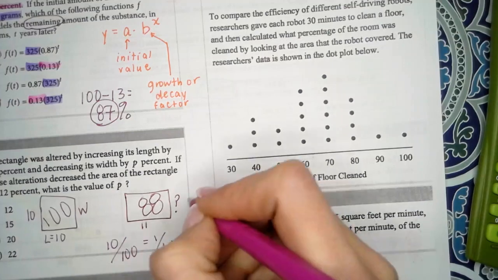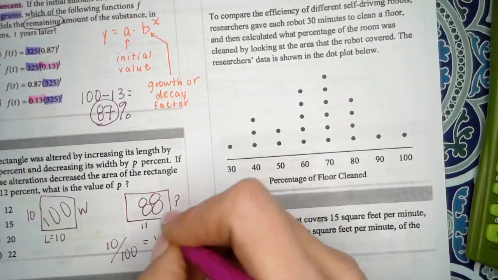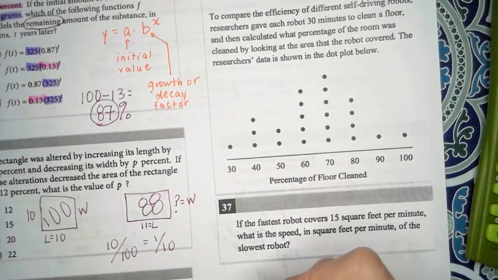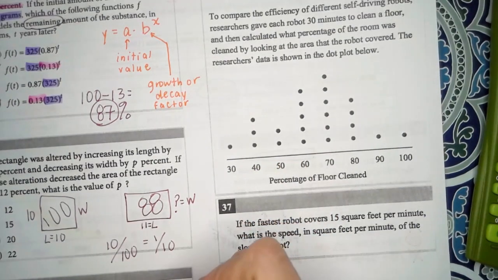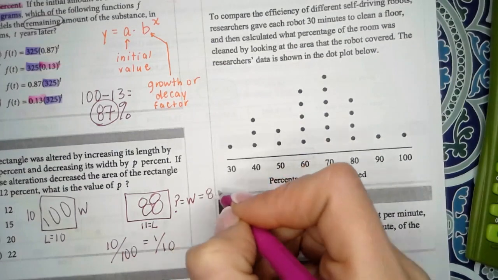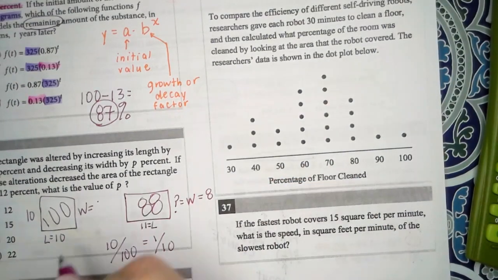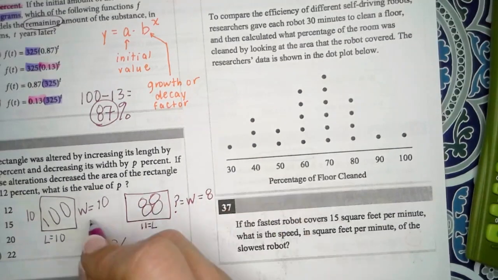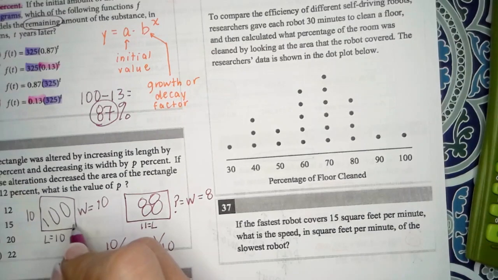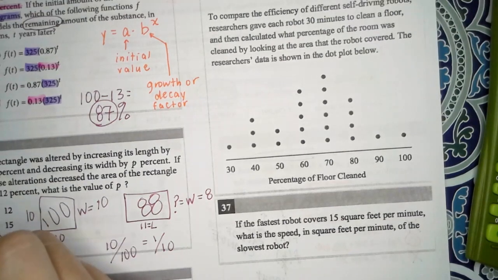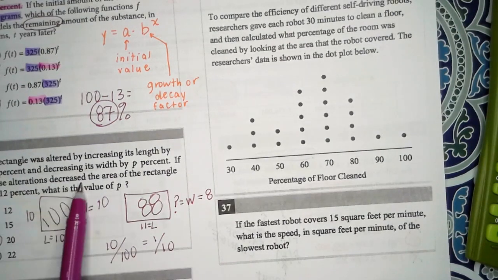We want to know about this width. 11 times, base times height, length times width, is area. 11 times what is 88? So that means my width will become 8. What was my width? Original width was 10. It went down by how much? Well, by what number first? Went down by 2, 2 out of 10. 2 out of 10 is how much out of 100? 20. So, final answer, 20.